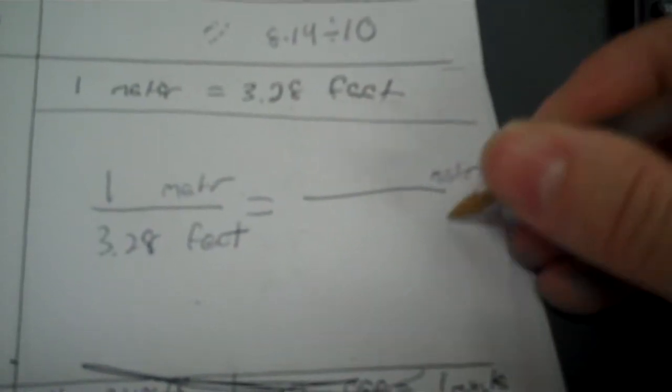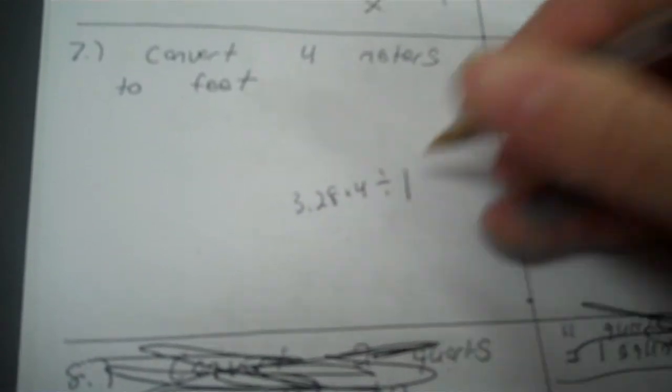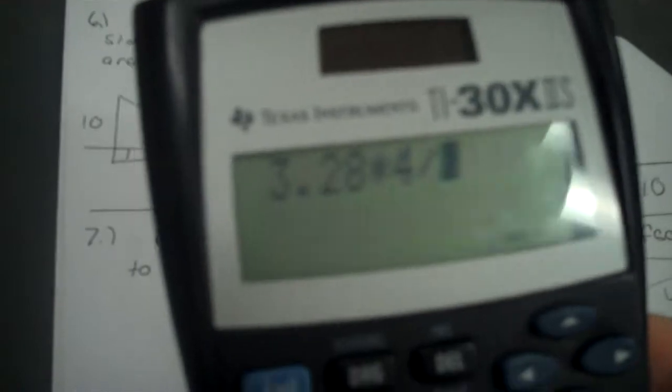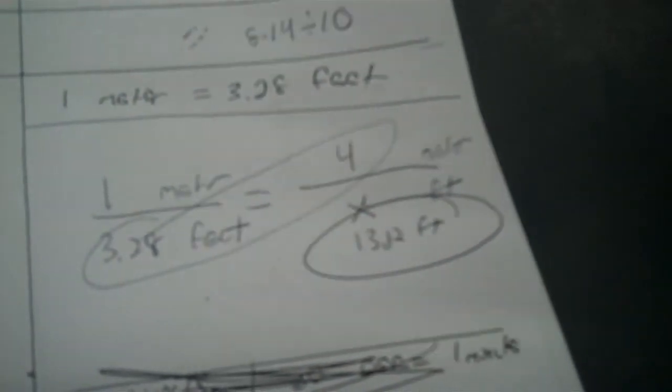Now over here I put my labels in the same order, meters and feet. Now we have 4 meters. We know how many meters we have, but we don't know how many feet we have. That's X. So I cross multiply and divide. So 3.28 times 4 divided by 1. I got 13.12. So you have 13.12 feet. That's how many feet are in 4 meters.